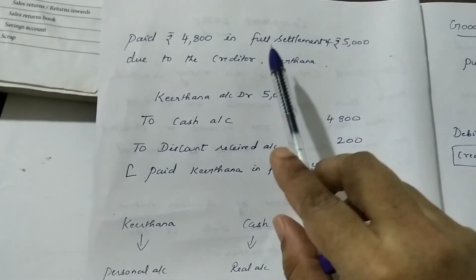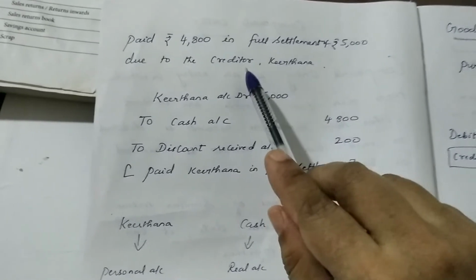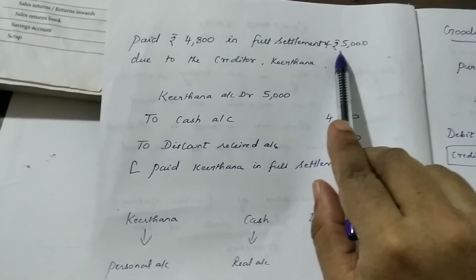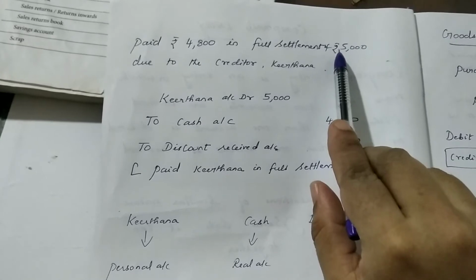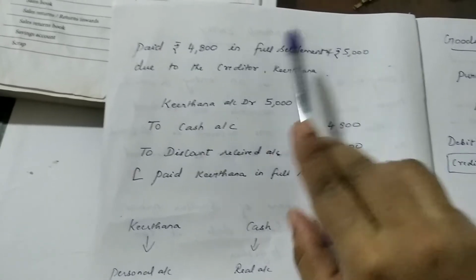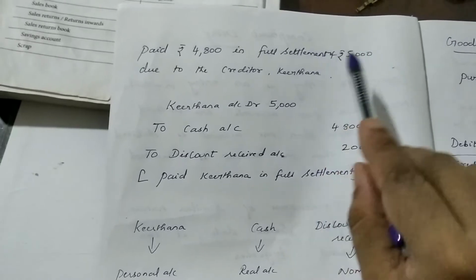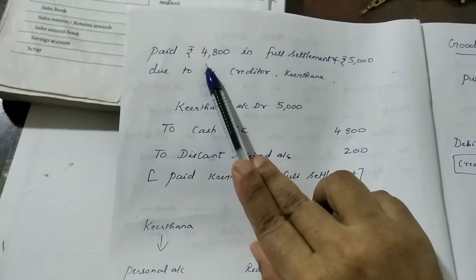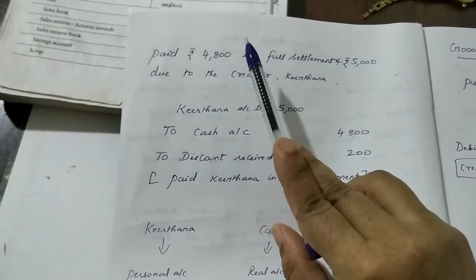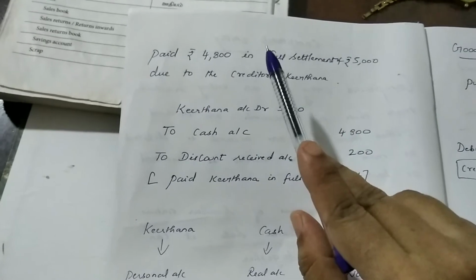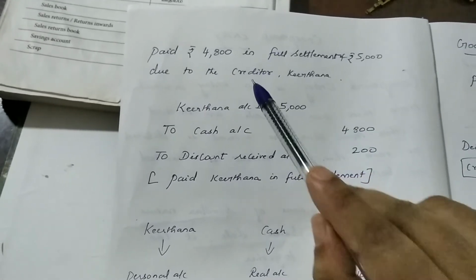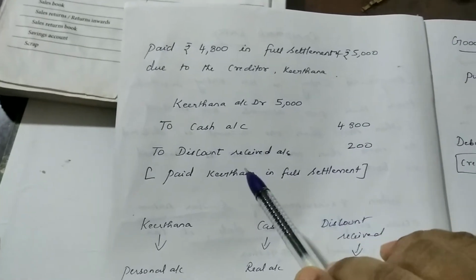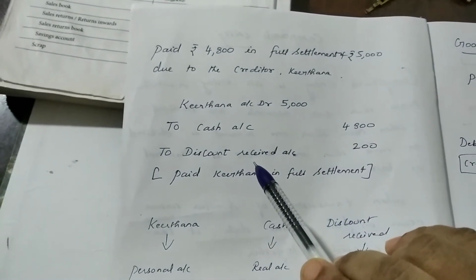Actually, you have purchased goods from Kirtana for 5,000, which is a credit transaction. You haven't made any payment yet. Now you are going to settle that. Actually, we have to pay 5,000 to Kirtana, but now we are paying only 4,800. So what happened to that 200? The 200 is nothing but the discount received. Our creditor Kirtana is giving us a discount of rupees 200.